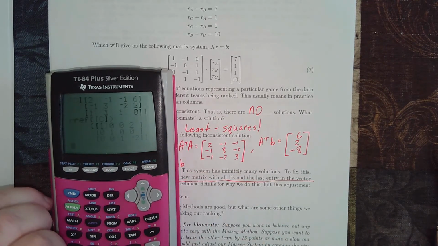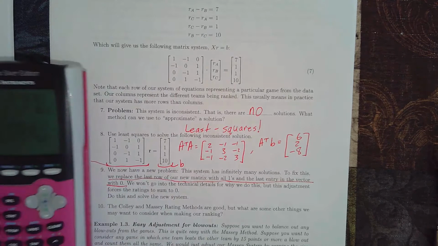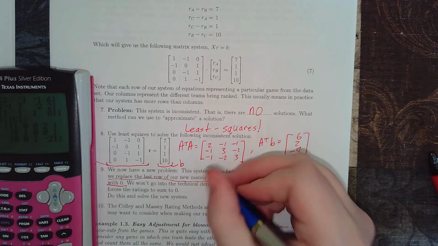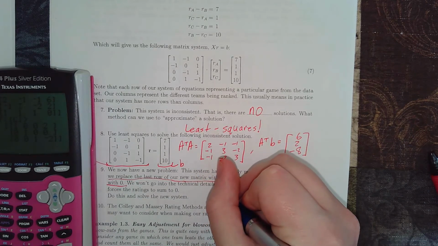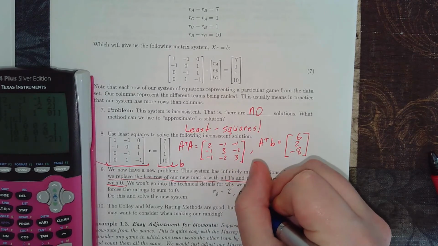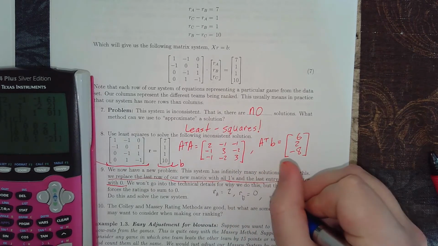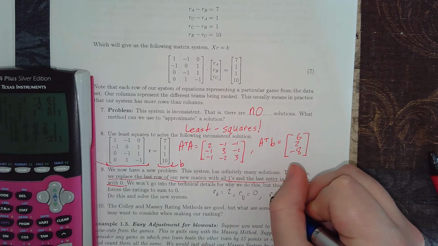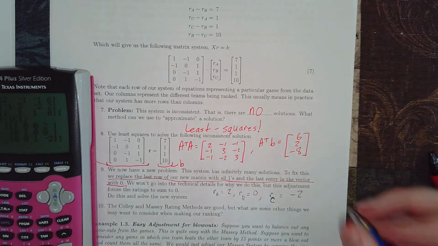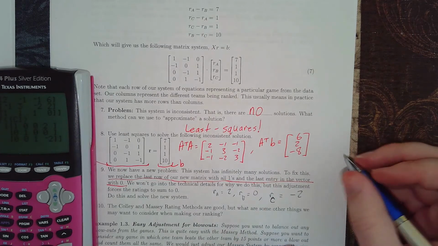And if we get the reduced row echelon form, what we're going to get is that RA equals 2, RB equals 0, and RC equals negative 2.